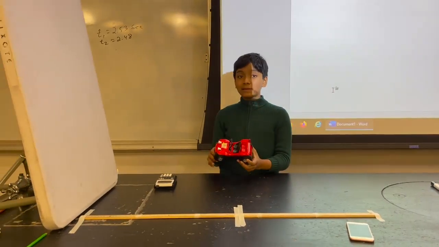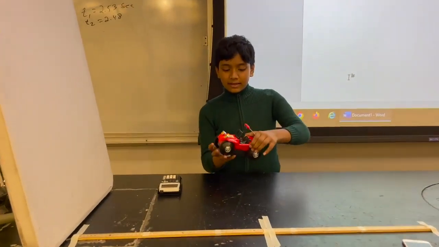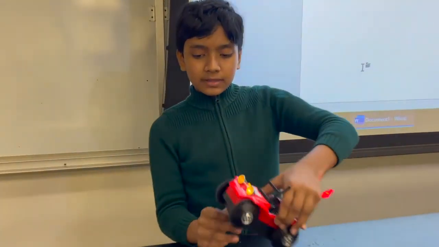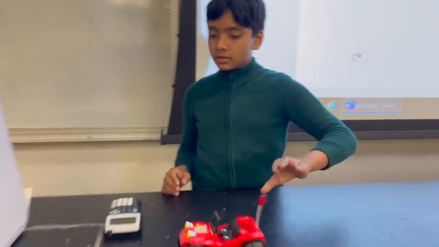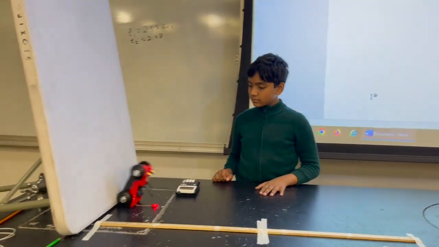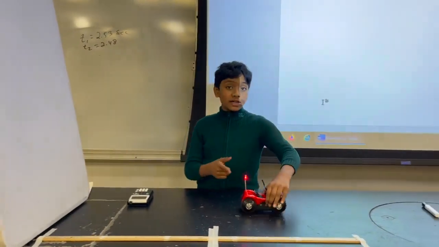Now, the cool thing about this buggy is that it can flip when it's turned upside down. You want to see it? Yup, it can do that.